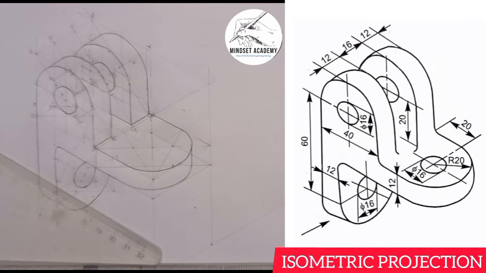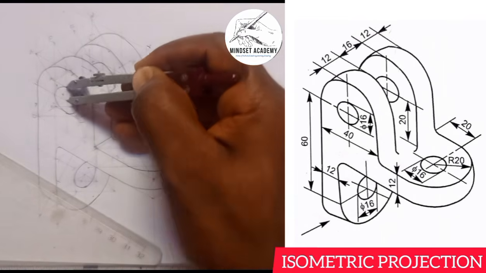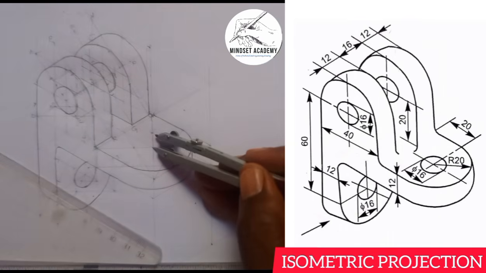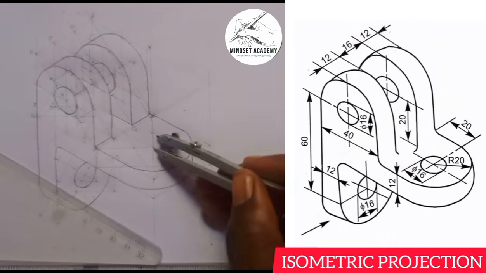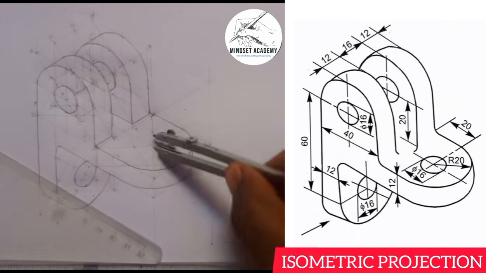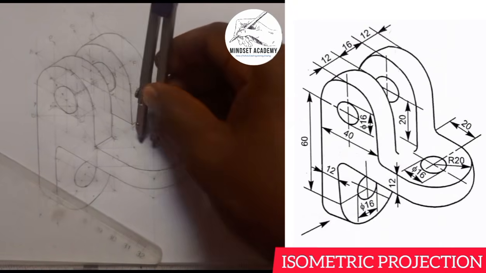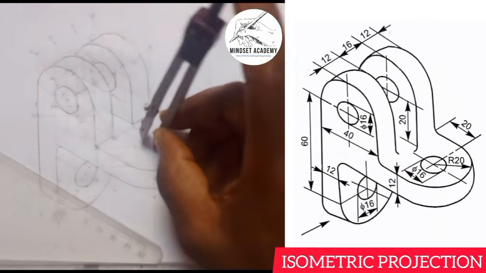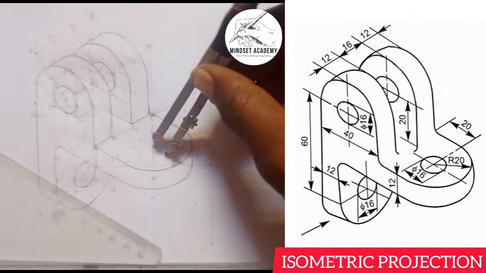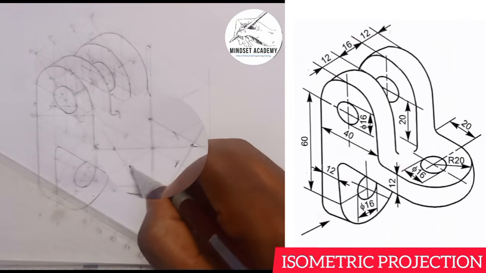This is the same measurement, which is 8, right? From here to here is 8. I'll just place it at this point here, and I'll mark 8 to the left, 8 downward, 8 to the right, then 8 here. So I'll measure 8 all round.